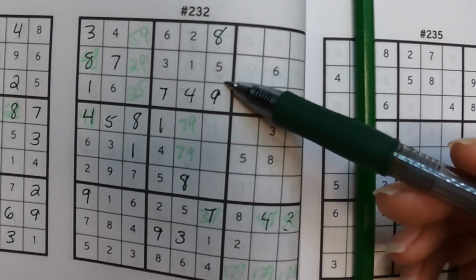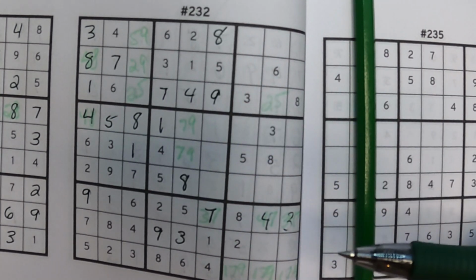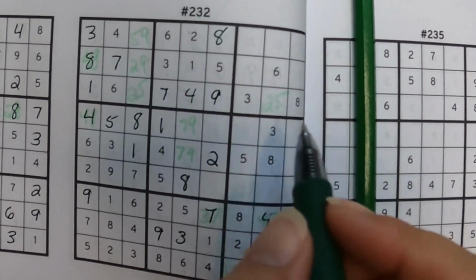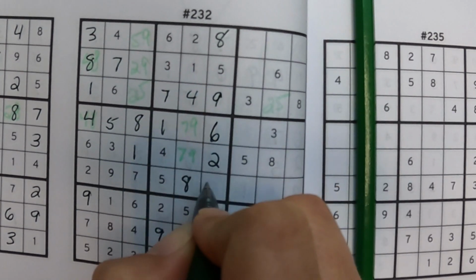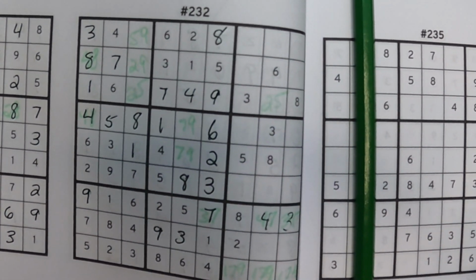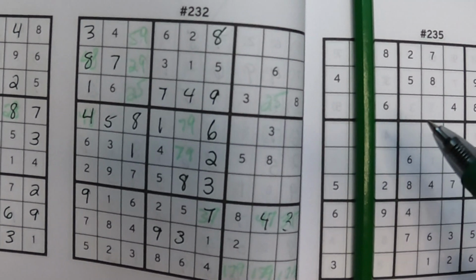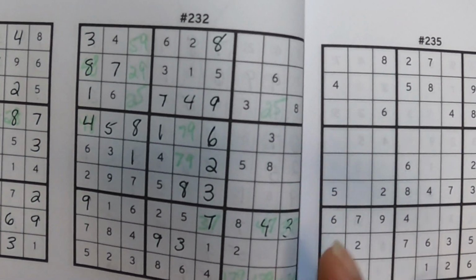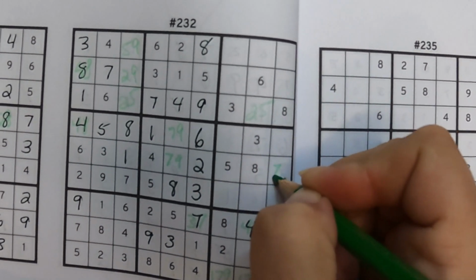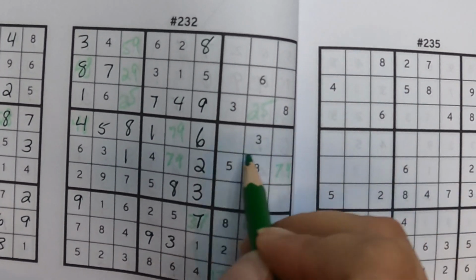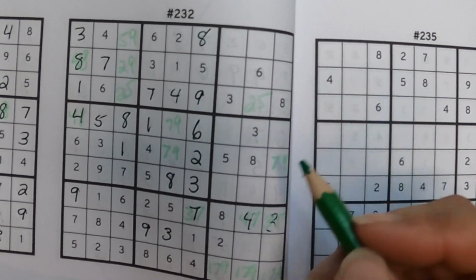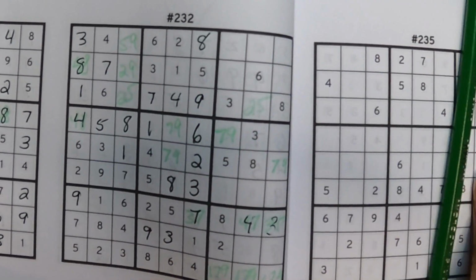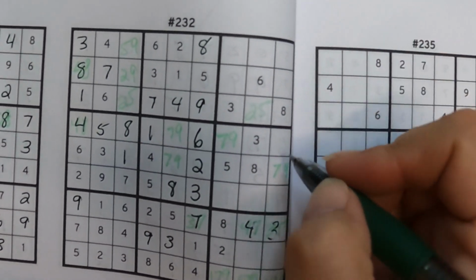For this column, we're missing 2, 3, and 6. We've got a 3 and 6 here, so that makes this our 2. 3 here makes this our 6, 3. So for this row then, we're still missing 7 and 9 over here. For this row, we're missing 2, 7, and 9. We've got a 2 here. So 7, 9. That means that our 2 has to be here.